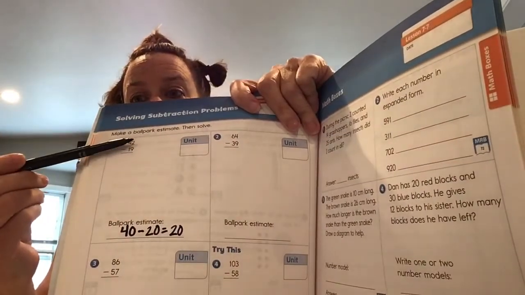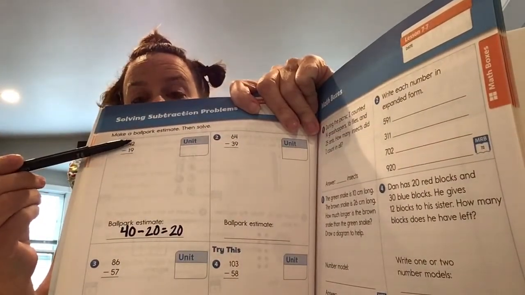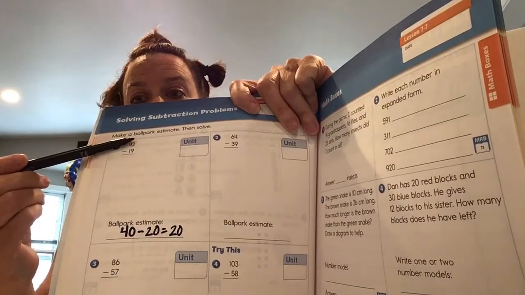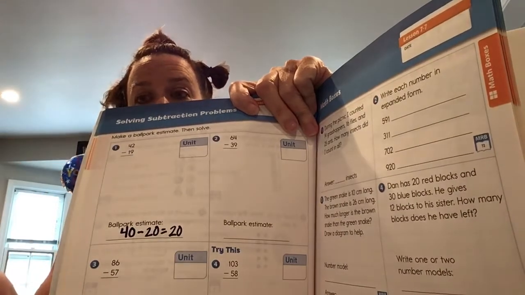We always start in the ones. When I look at the ones, I look from the top down. I look at 2 minus 9. I cannot have 2 of something and take 9 away. So I have to get more ones. And where can I get more ones? I can get them from the tens.